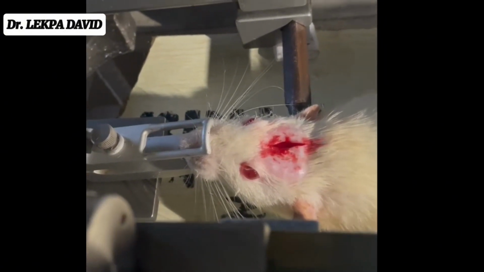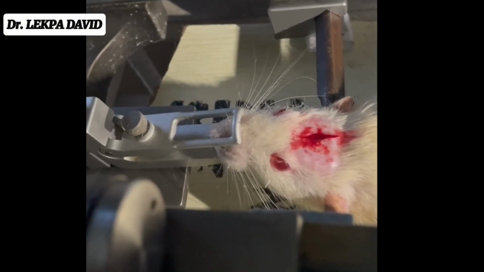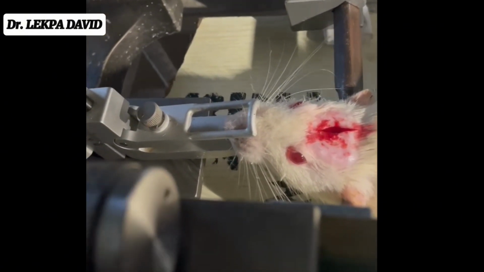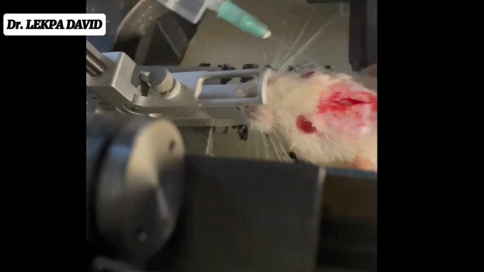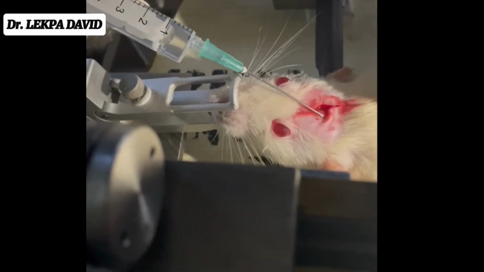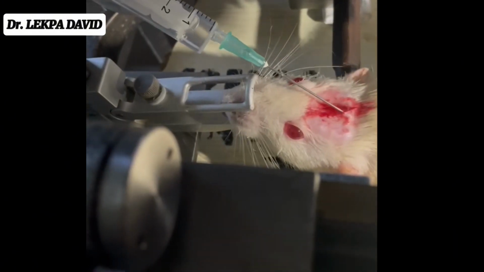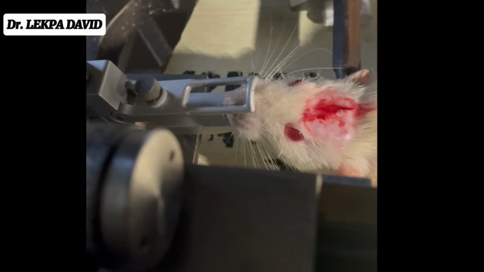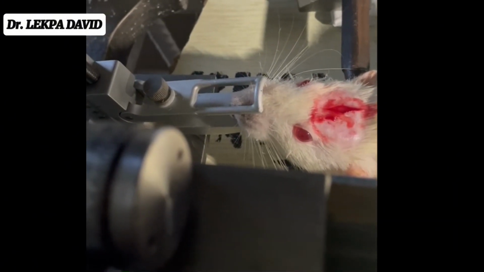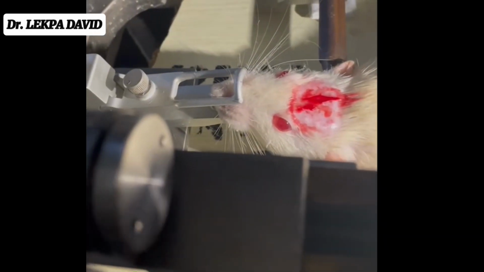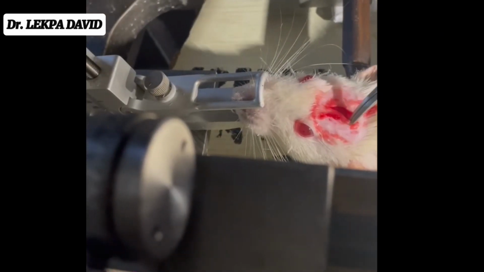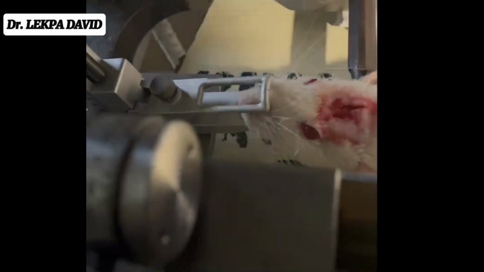You can see me giving lidocaine. That's the lidocaine injection there. I'm giving it to numb those parts. Although you can see I didn't really apply it properly, as we go on, I'll correct myself.